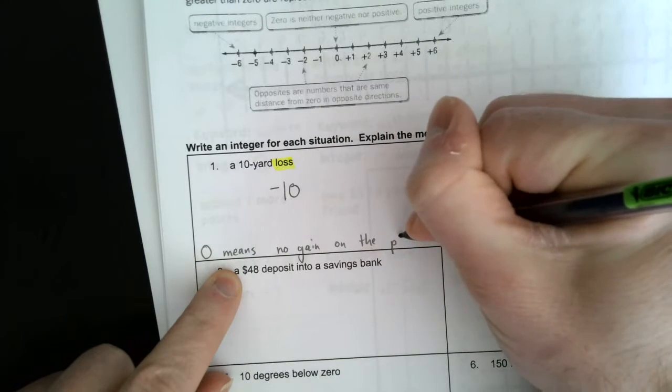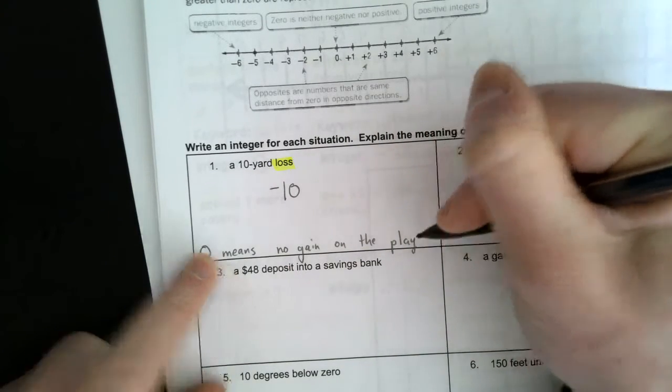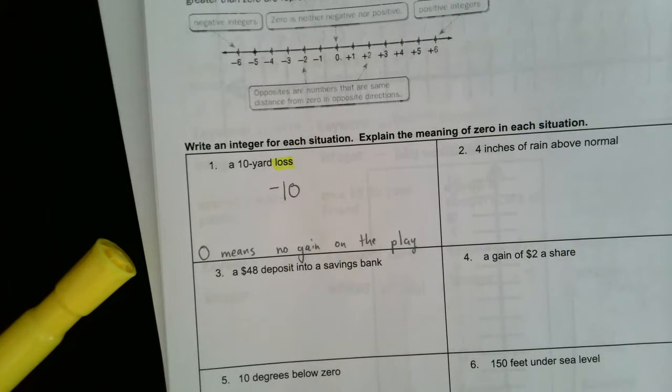If this was a football play, it just means they tried something and didn't go anywhere. It doesn't mean they're on the 0-yard line. It just means they didn't gain anything on that play. A positive would mean a positive gain. Negative would mean a loss. 0 just means they're staying where they are in the field.